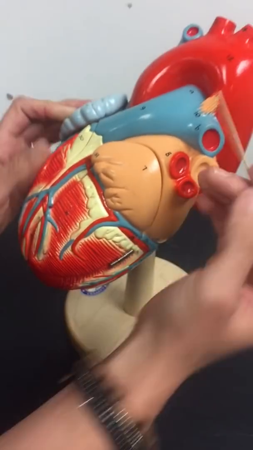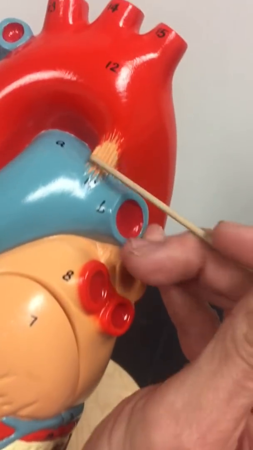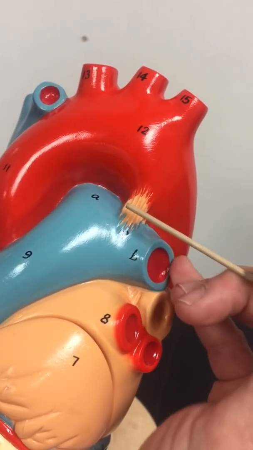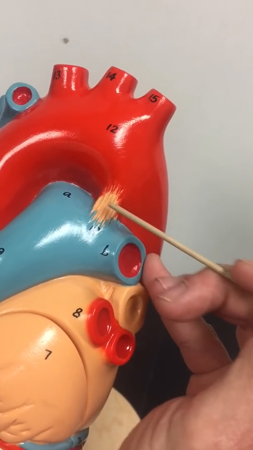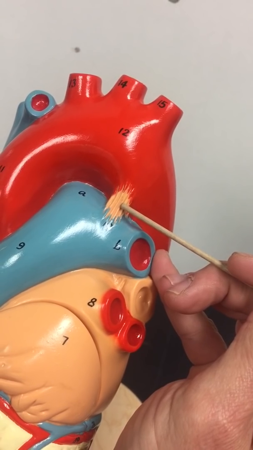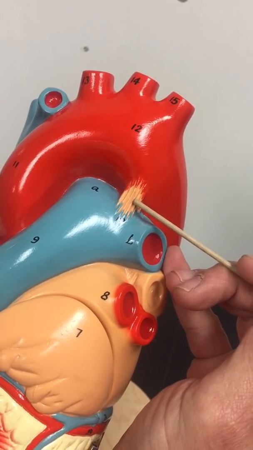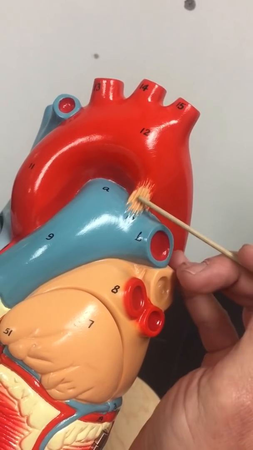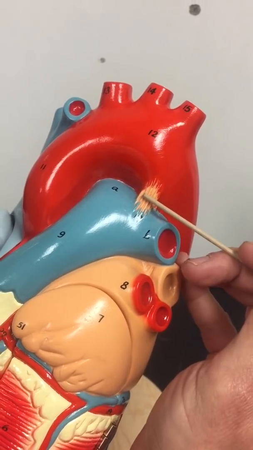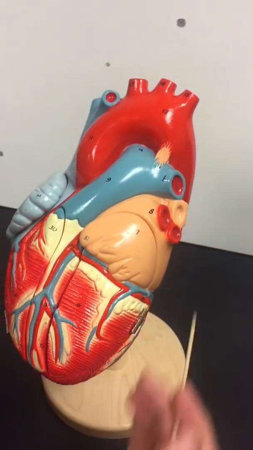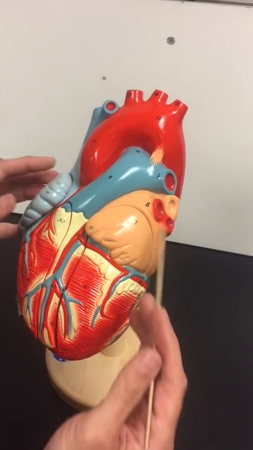And then here, this little ligamentous structure right here, that's called the ligamentum arteriosum, which is a remnant of a fetal structure known as the ductus arteriosus. But on here, it's known as ligamentum arteriosum. And then there's some coronary arteries that you have to know, and cardiac veins.